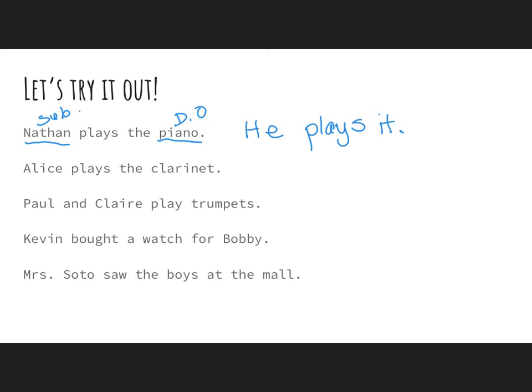Look at your second sentence. Alice plays the clarinet. Underline your nouns. Alice, clarinet. Identify them. Are they subject or object? Alice is our subject. Clarinet is object. Next, are they singular or plural? They are both singular. Using your chart, you would select the best pronoun that would fit. She plays it. Remember, your pronoun might also replace an article like the or a.